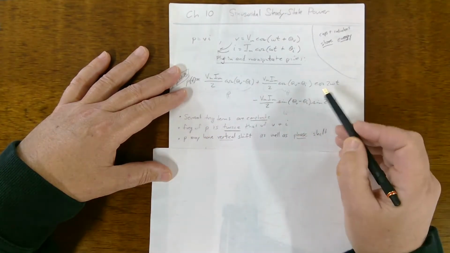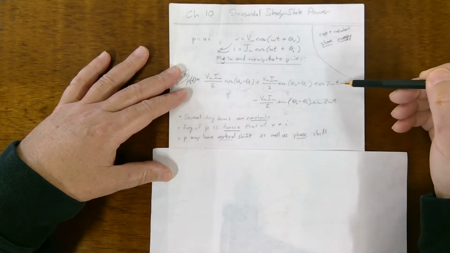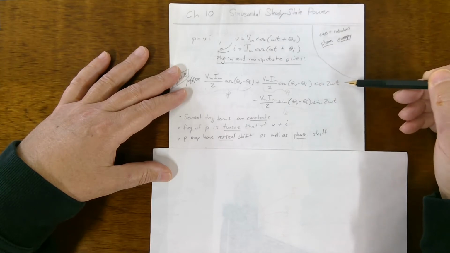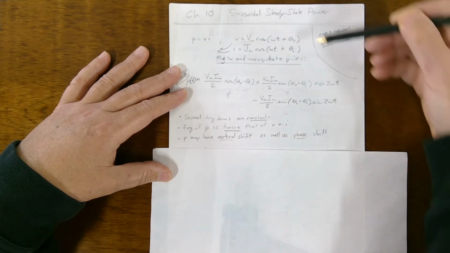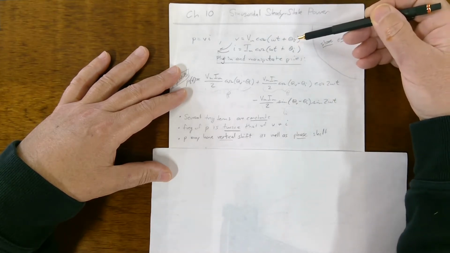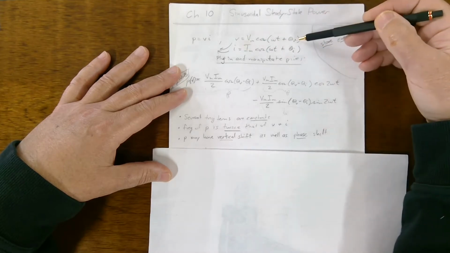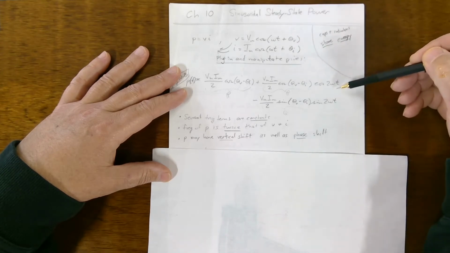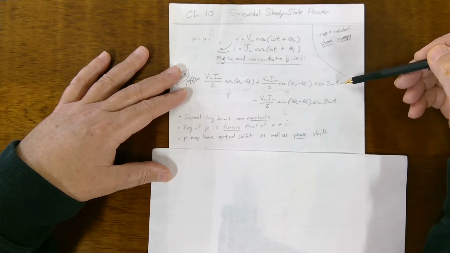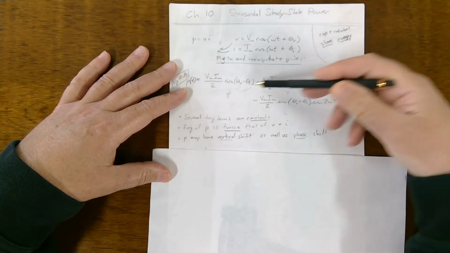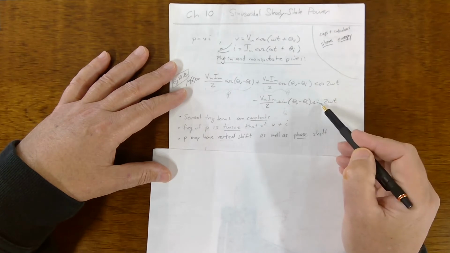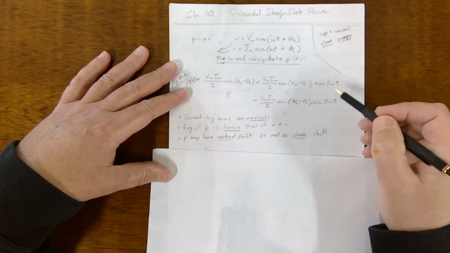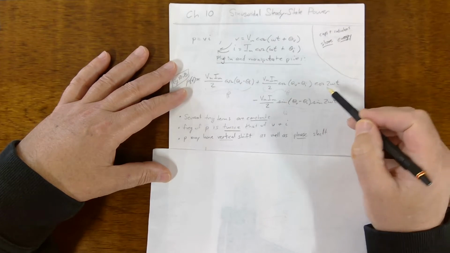P will also have a phase shift. The way they write this cosine 2 omega t, there's no phase shift in the cosine term, and no phase shift in the sine term, whereas in the v and i functions there is a phase shift. There is a phase shift in this power term, but because they've broken it up into a cosine and a sine function instead of a single cosine function, you can't see it. It sort of hides it.